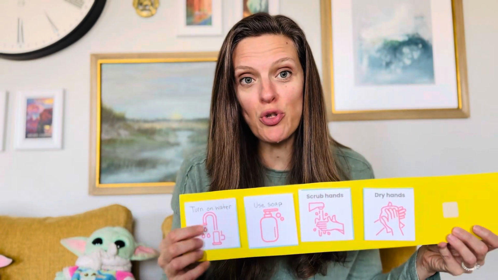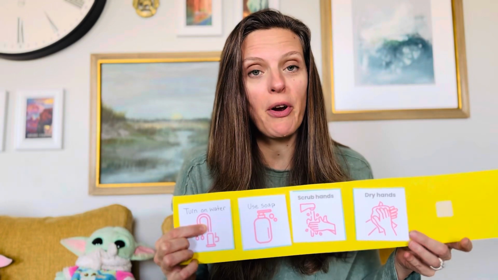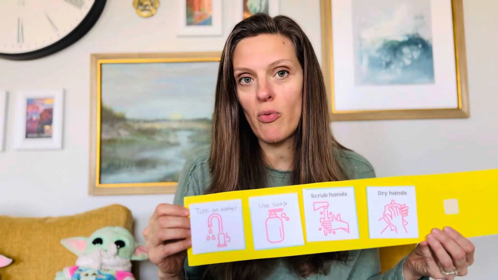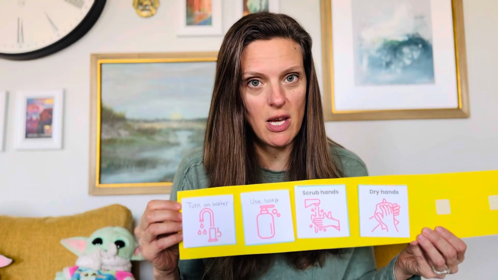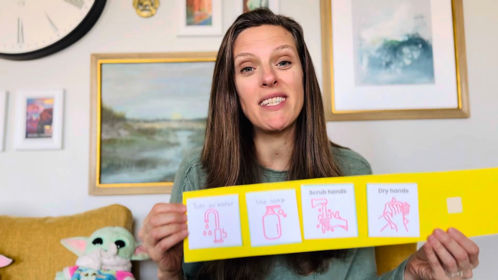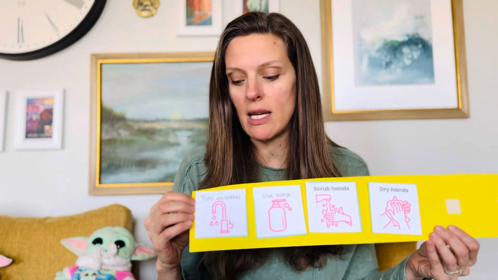I like to use cardstock or to go ahead and use regular paper and laminate, because these will get a lot of use and will start to break down. Now, there are a variety of ways that you can use visual schedules, and I'm going to show you 2 examples here in this video. The first is to break down the steps of a task or to follow a routine.